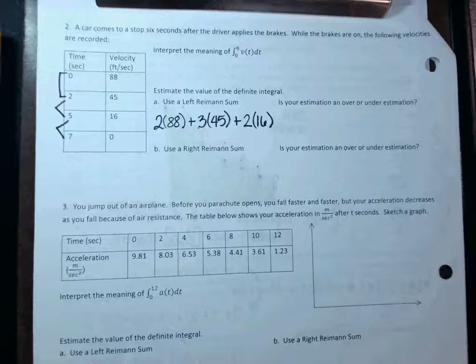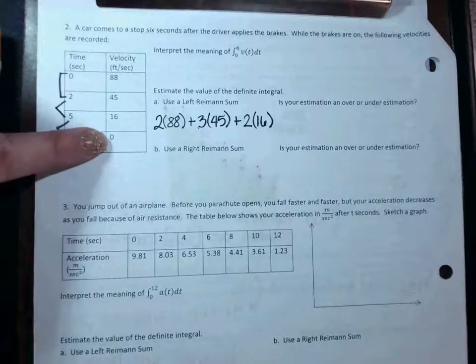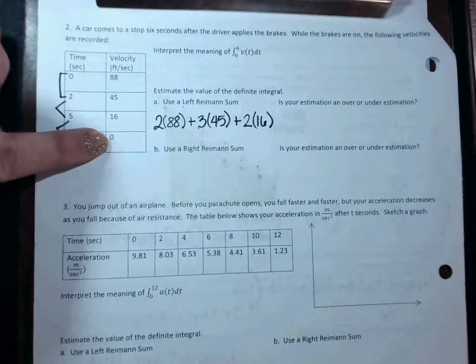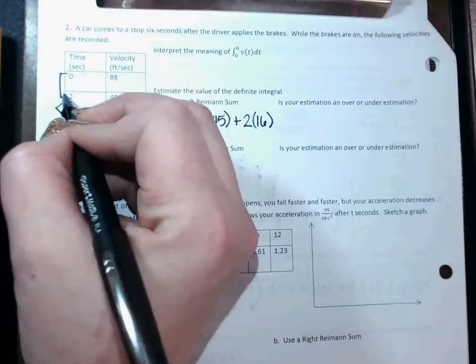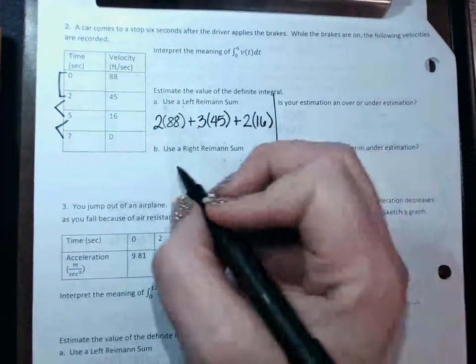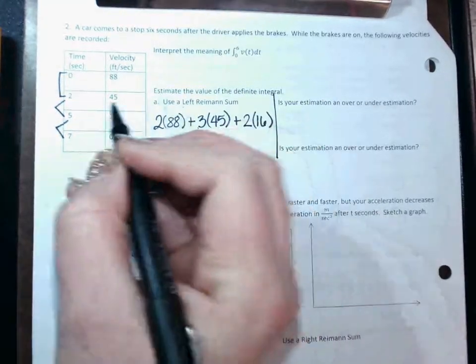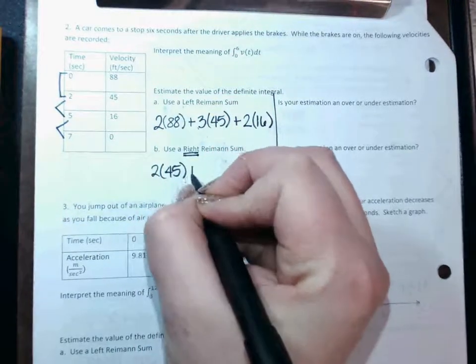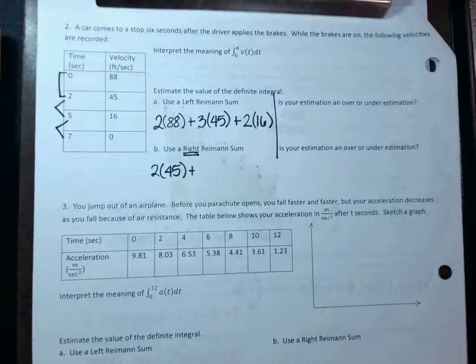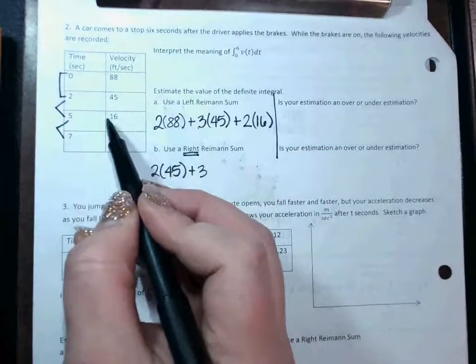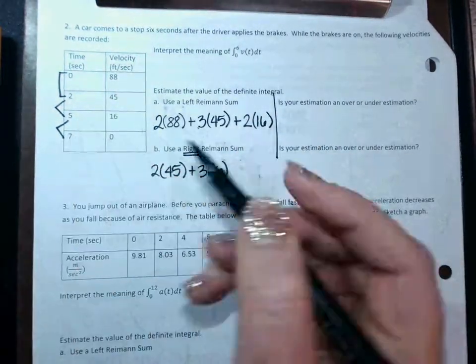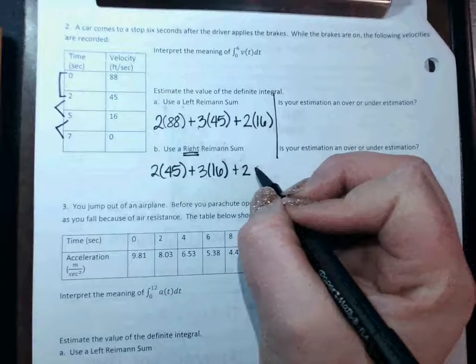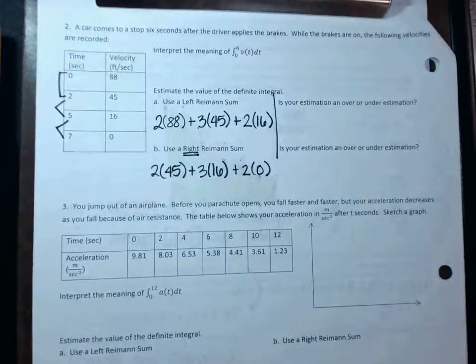Okay, now for your right, what's going to be different? Instead of skipping the last one, you're going to skip the first one. Because for my first interval, from 0 to 2, it's still too wide, but my right Riemann sum is going to pick the 45. And then from 2 to 5, how wide is it? 3. But what is my right endpoint? 16. And then for my next one, from 5 to 7, the width is 2, but you would be choosing 0 there. Okay?